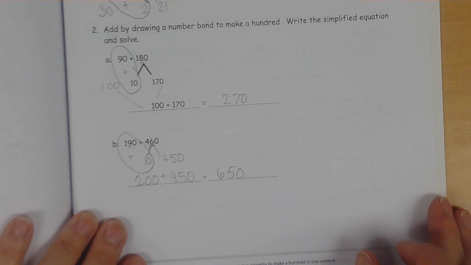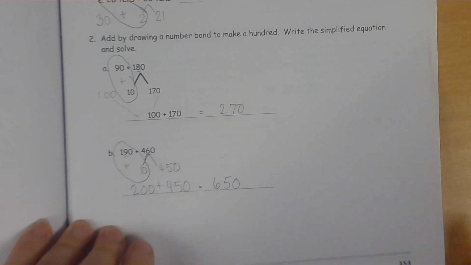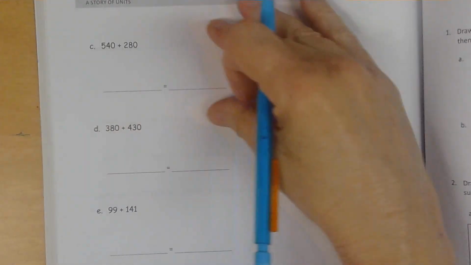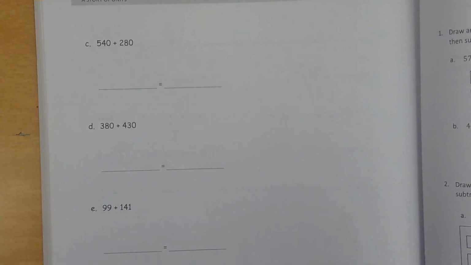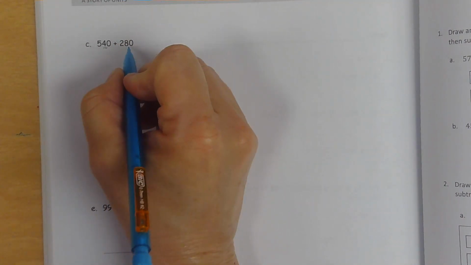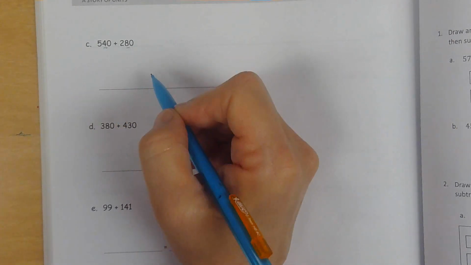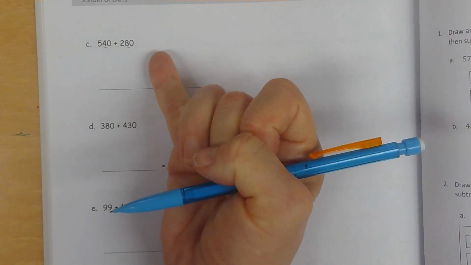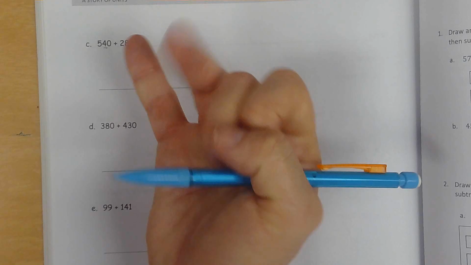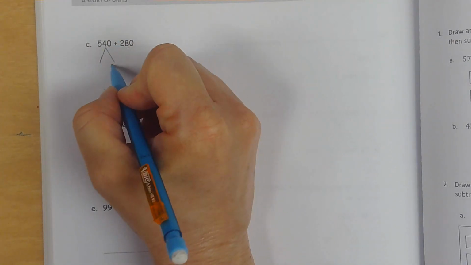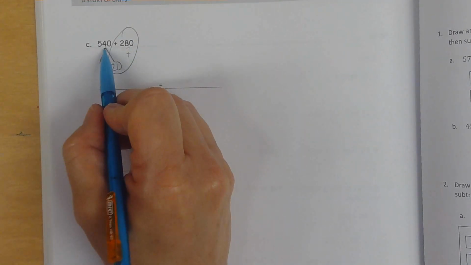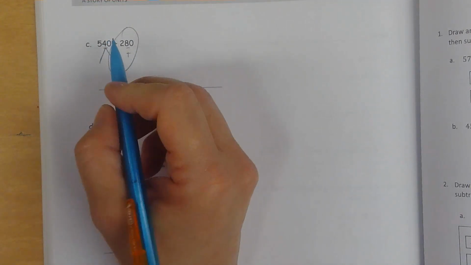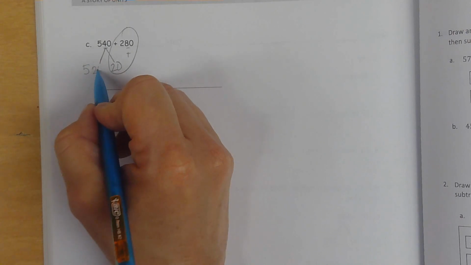So again, I'm going to turn the page, and I'd like for you to pause. I want you to do a problem and then check your work with me and then do the next problem. So between 40 and 80, 80 is closer. I go from 80, 90, 100, so I'm going to need 2 more tens or 20 from that number. If I take 2 tens away from 4 tens, I have 520.